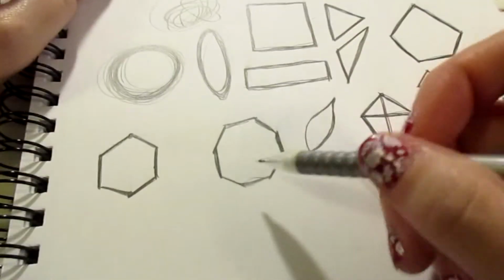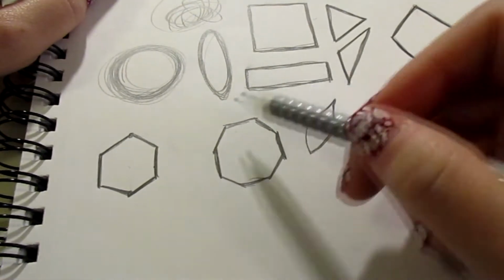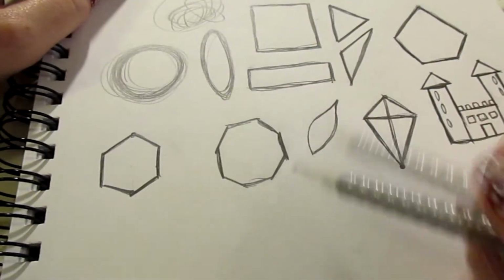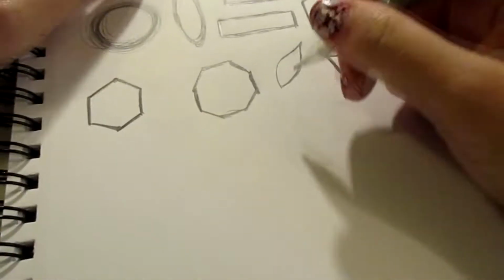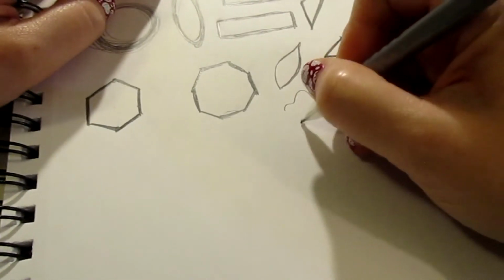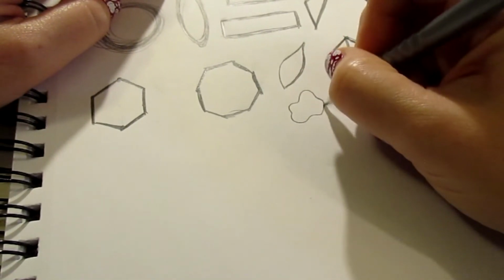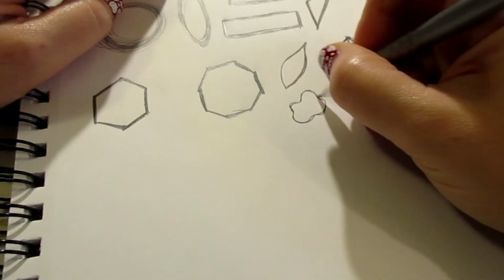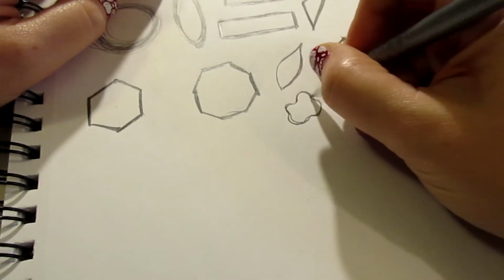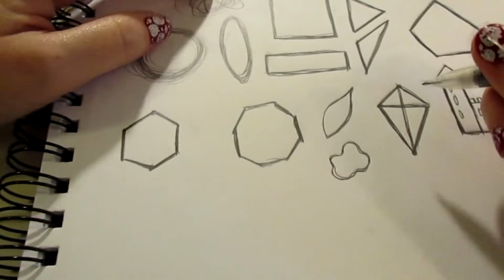We've got the geometric, which would be these kind of hard line, perfect shapes, and we've got the organic, which, let's add maybe another one here. Organic shapes don't really have a name. They're the kind of shape you would find in nature, okay? So we've got geometric and we've got organic shapes.